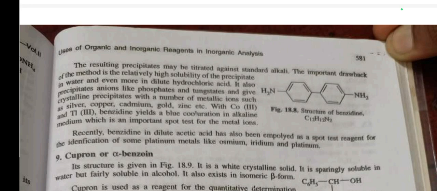The important drawback of the method is the relatively high solubility of the precipitate in water and even more in dilute hydrochloric acid. It also precipitates ions like phosphate and tungstate and gives crystalline precipitate with a number of metallic ions such as silver, copper, cadmium, gold, zinc, etc.